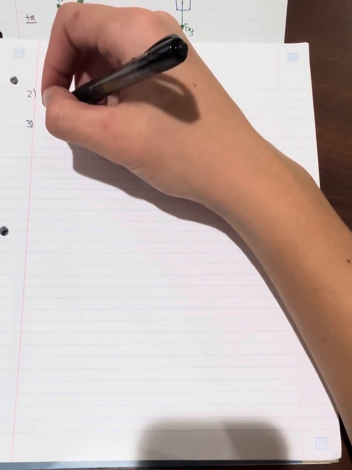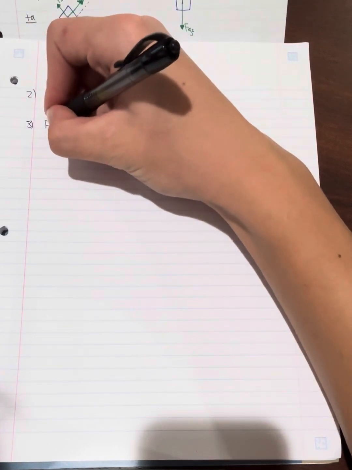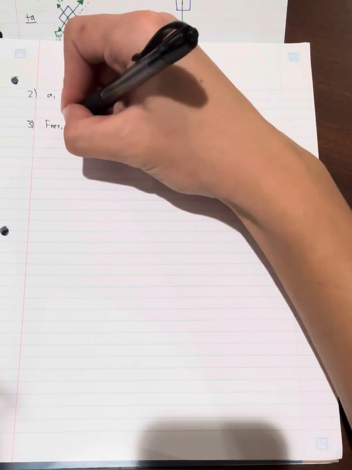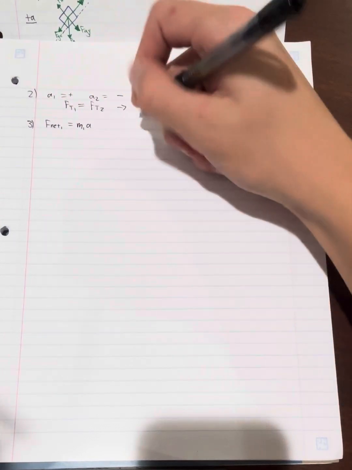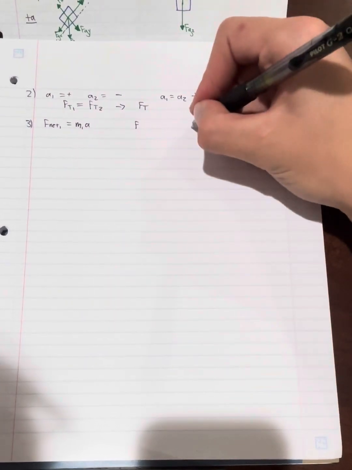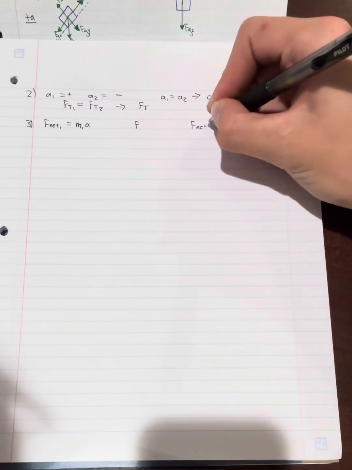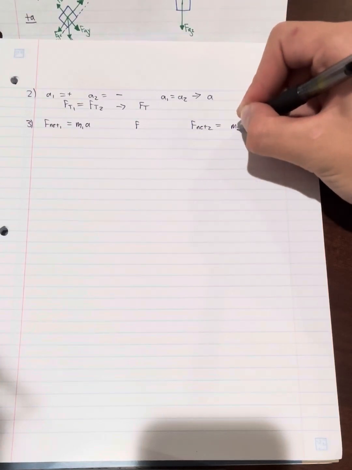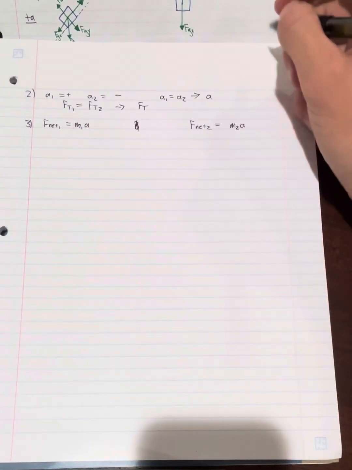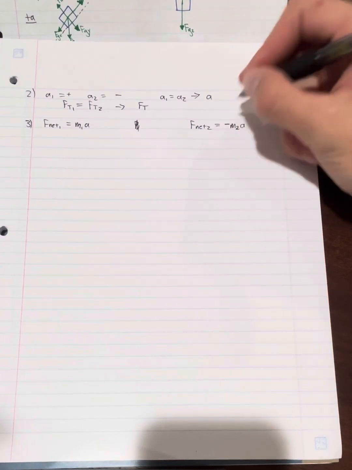Step 3, we have to do our F net equals MA equations. Equals mass 2 times acceleration. And for mass 2, its acceleration is negative, so it's going to be negative.